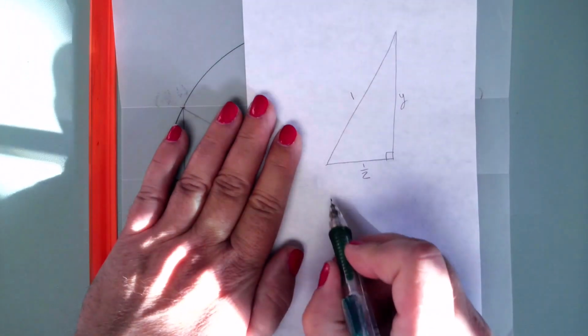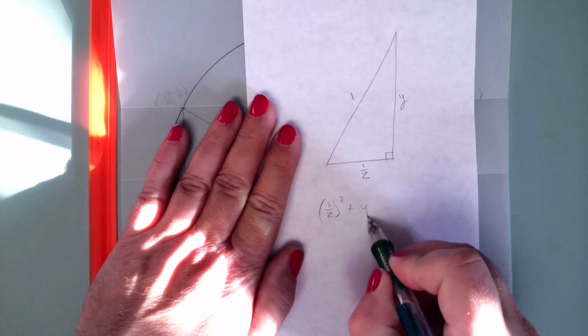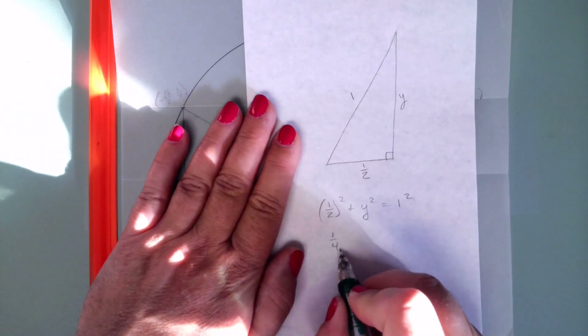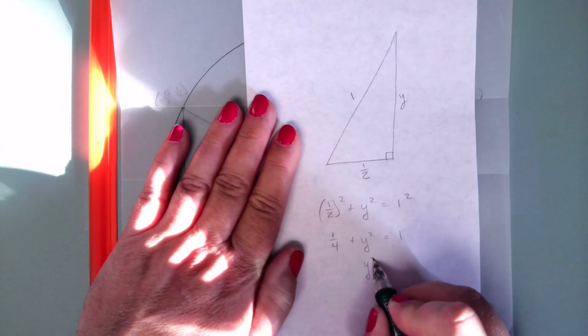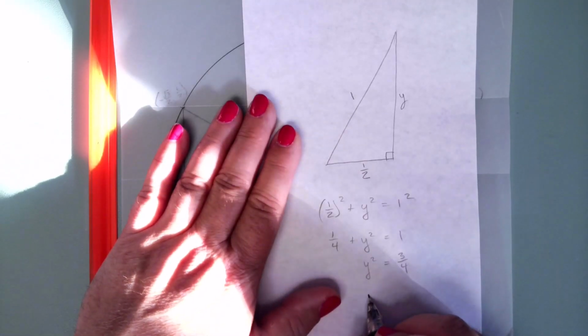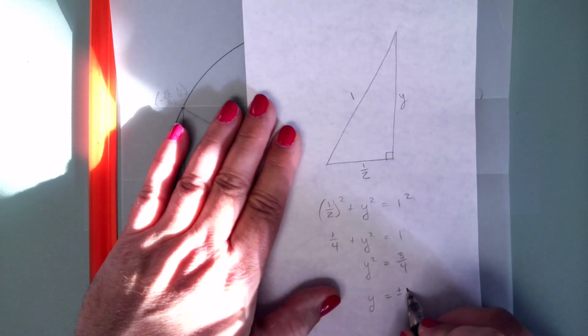So I'm going to again use the Pythagorean theorem and solve for y. You notice this seems familiar. We just did this with the x. So y is now plus or minus the square root of 3 over 2.